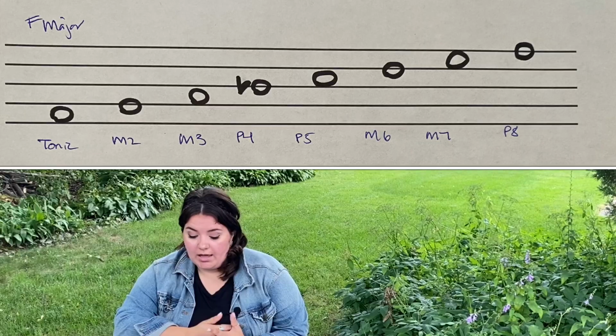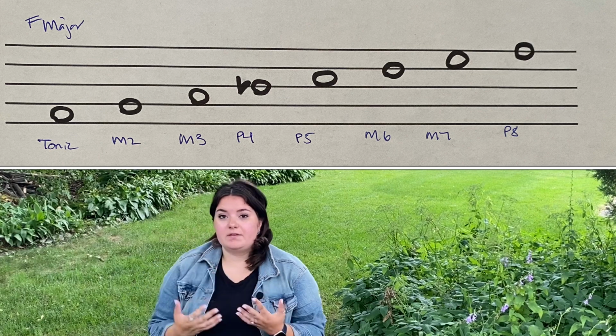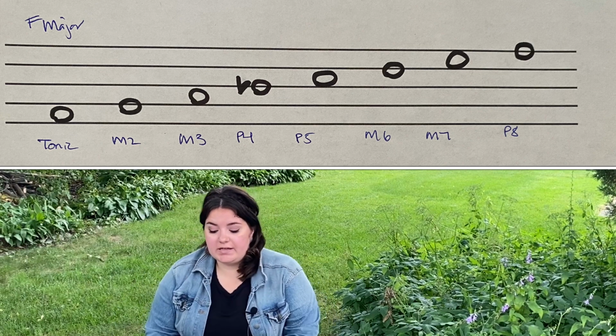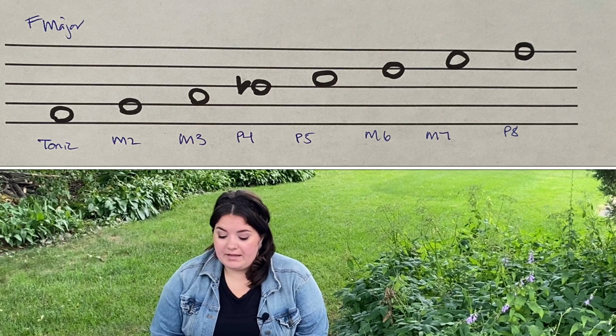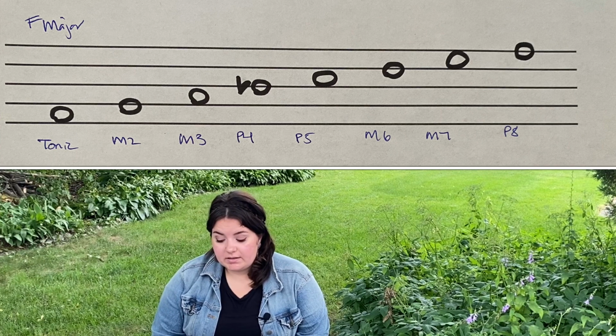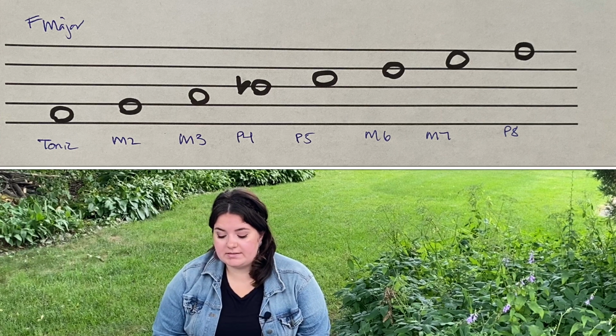So the F major scale intervals: F is our tonic, G is our major second, A is our major third, B flat is our perfect fourth, C is our perfect fifth, D is our major sixth, E is our major seventh, and F is our perfect eighth.